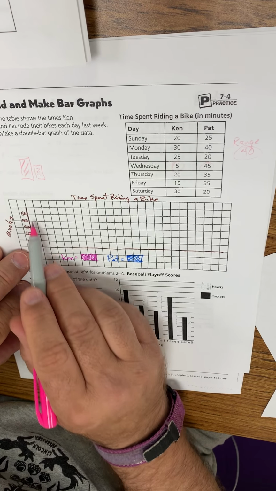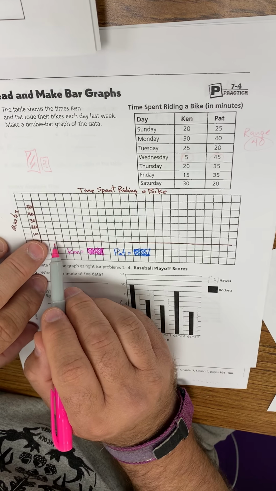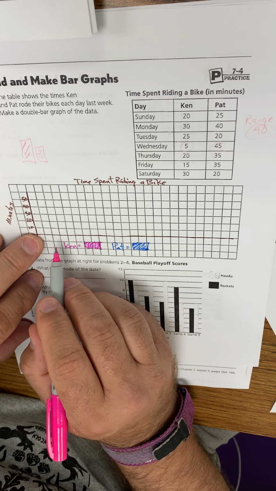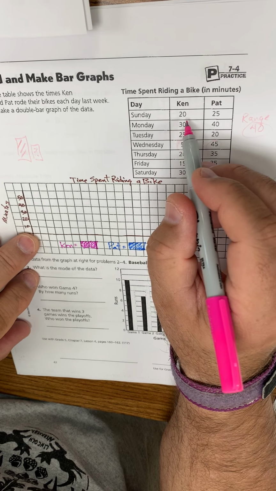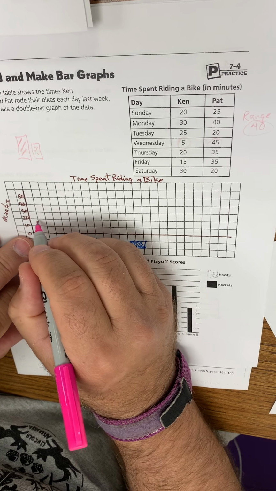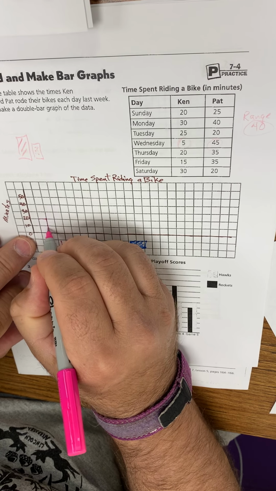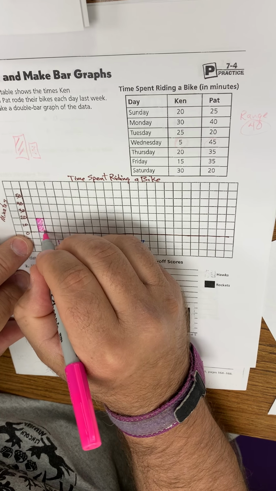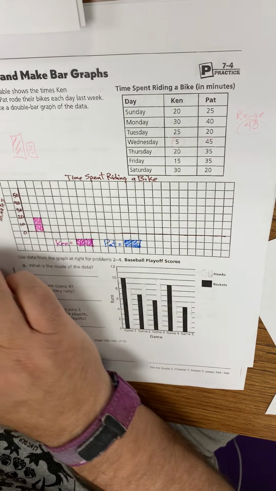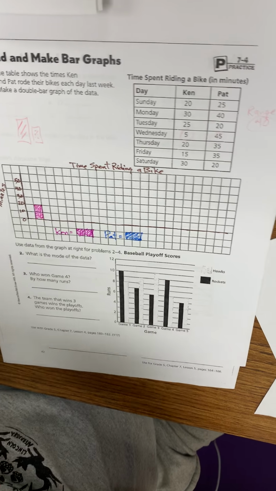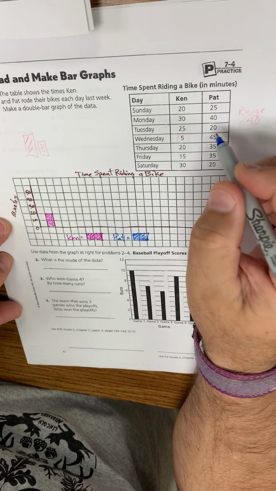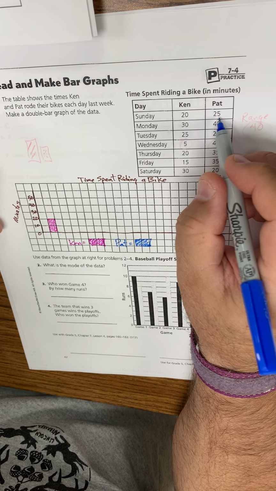Now, I'm going to skip a column and I'm going to go to Sunday, and this is going to be Ken biked for 20 minutes, so I'm going to go to the 20 and I'm going to neatly outline this and then color it in. Now, I'm going to kind of leave it at that, just because I don't want to spend a great deal of time on this. And then I'm going to go over and I'm going to do Pat.